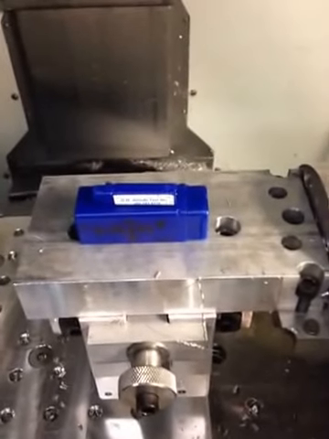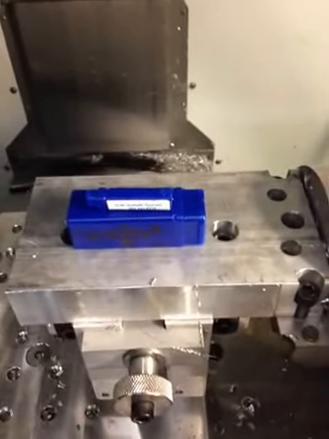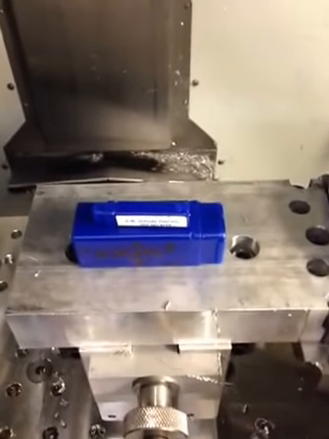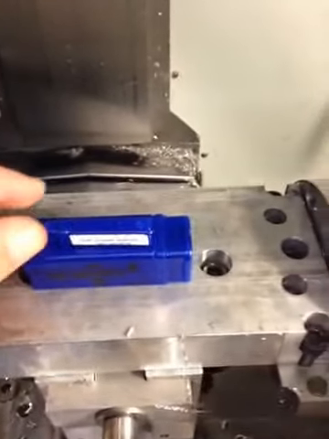Alright, pay attention here. This is your lesson in changing work offsets. We're going to use a couple of empty tool containers for an example.